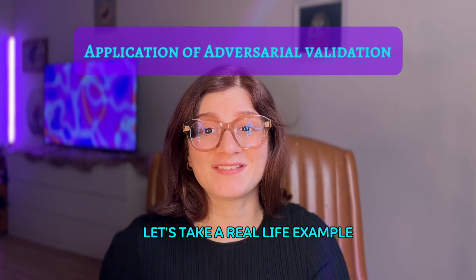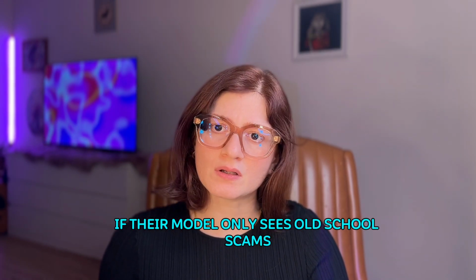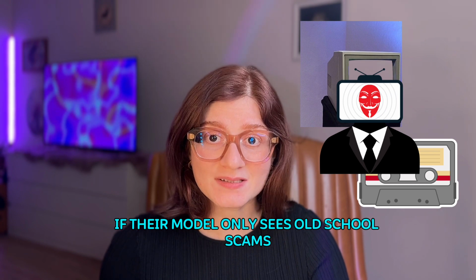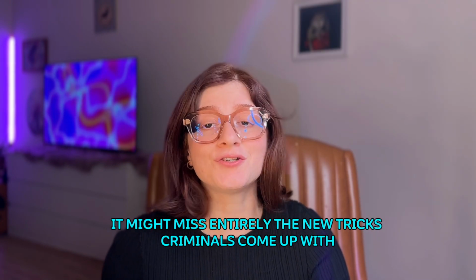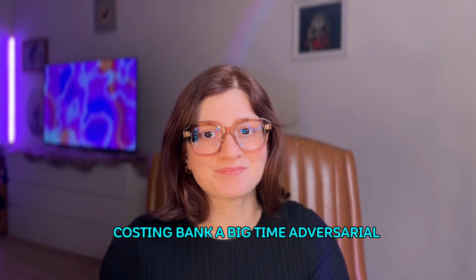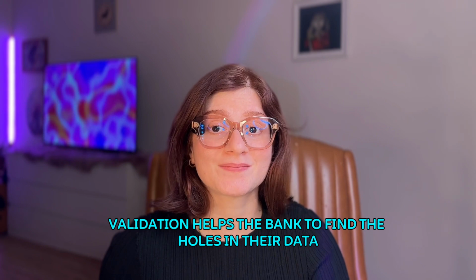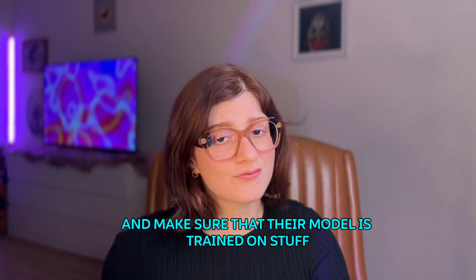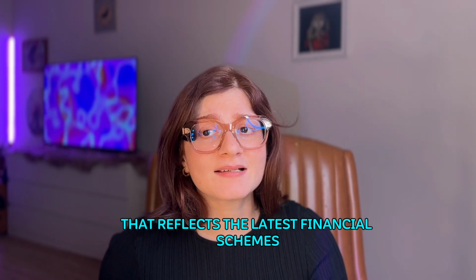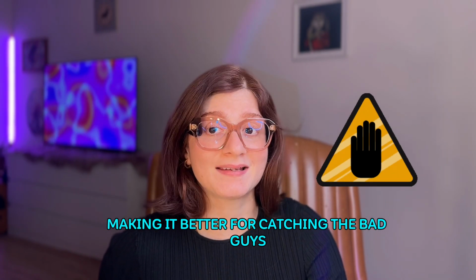Let's take a real life example, a bank using machine learning to catch fraudsters. If their model only sees old school scams, it might miss entirely the new tricks criminals come up with, costing the bank big time. Adversarial validation helps the bank find the holes in their data and make sure that their model is trained on stuff that reflects the latest financial schemes, making it better for catching the bad guys.